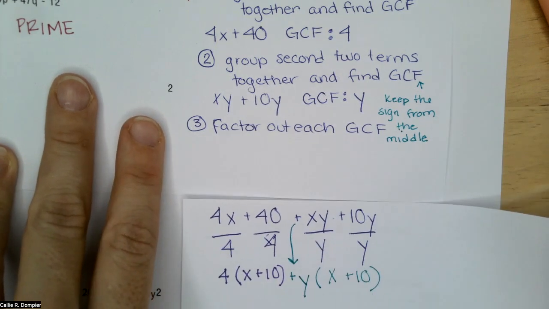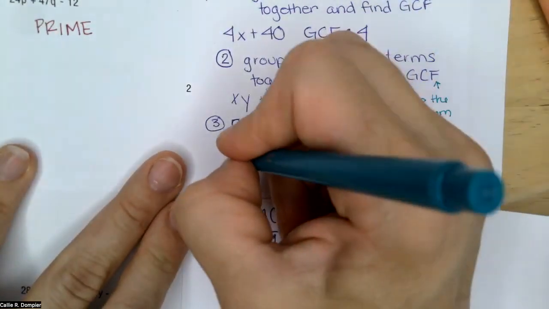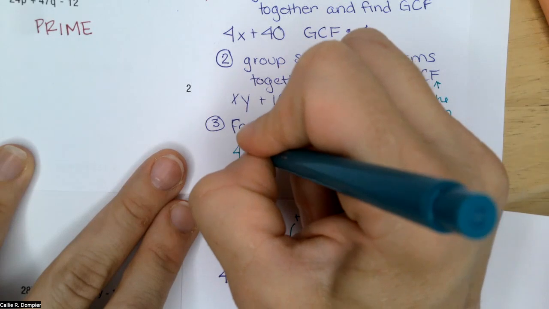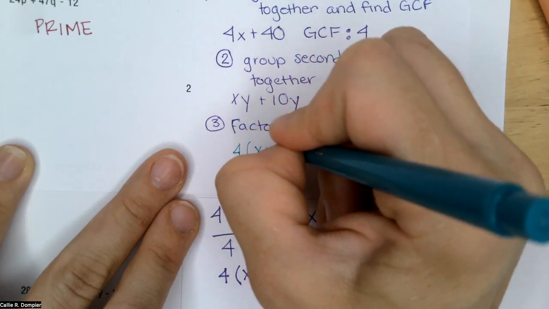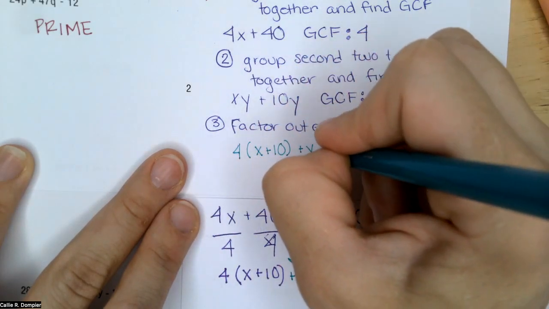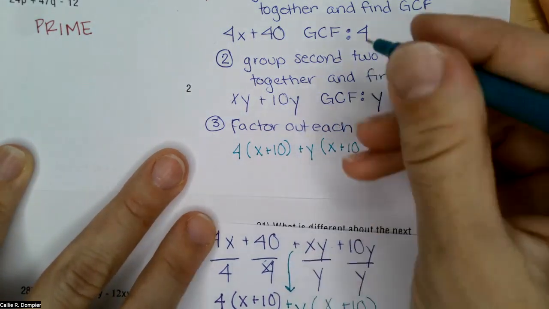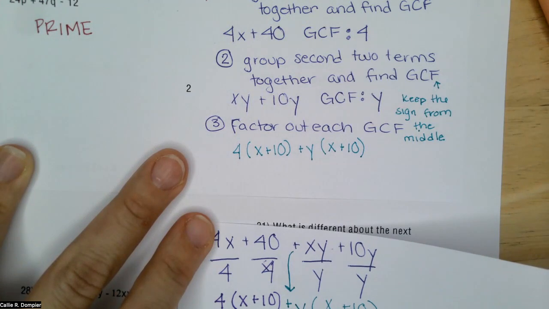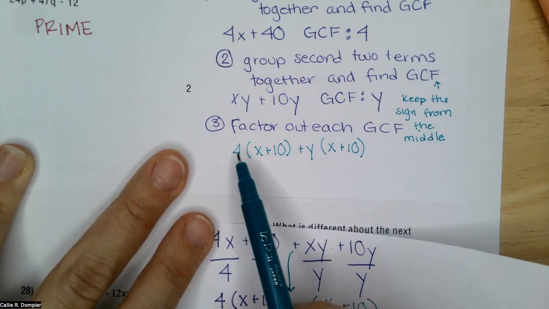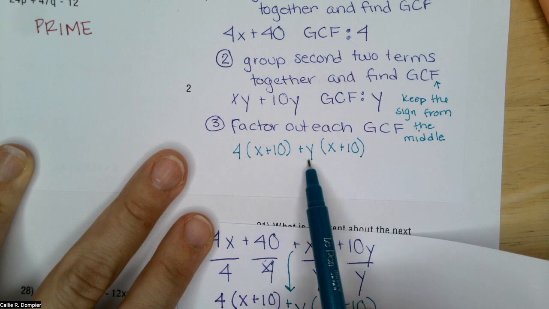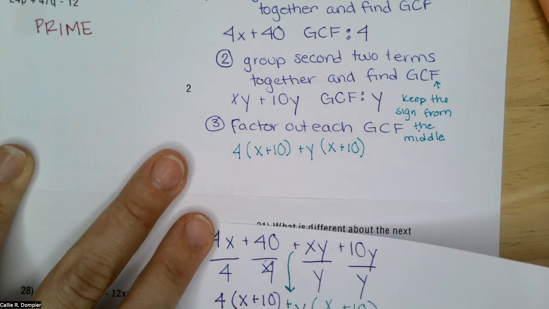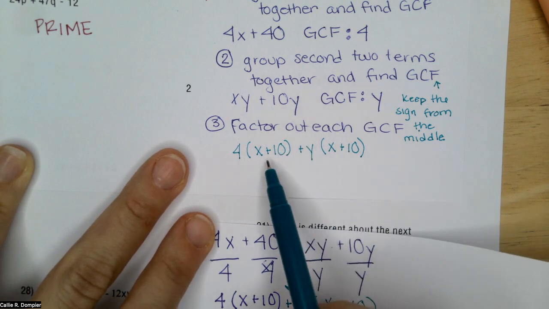So we factor out each GCF, and we are left with 4 times x plus 10 plus y times x plus 10, plus the parentheses, right? So we factored out a 4 and we factored out a y, and we have another common factor between two terms.